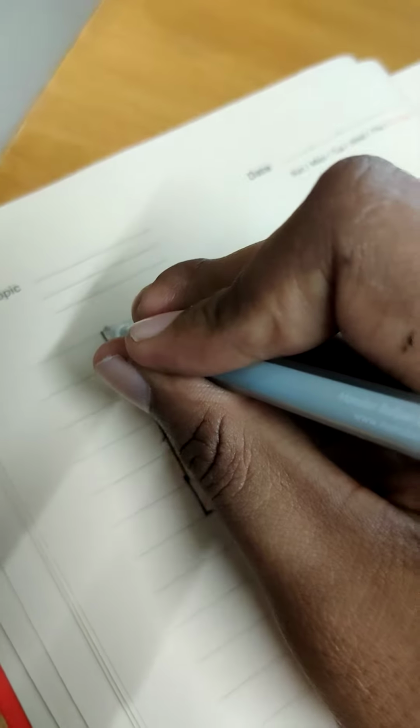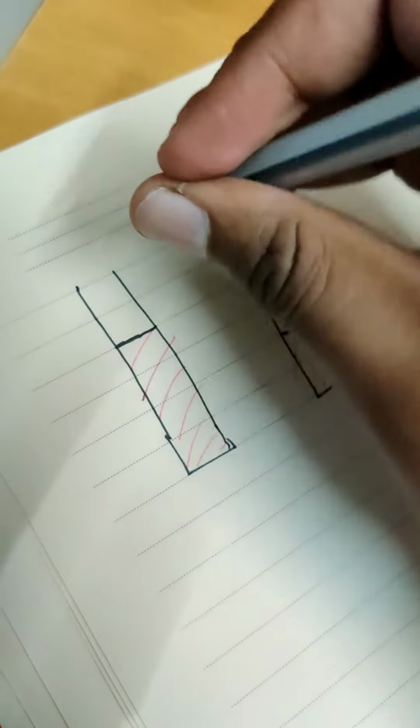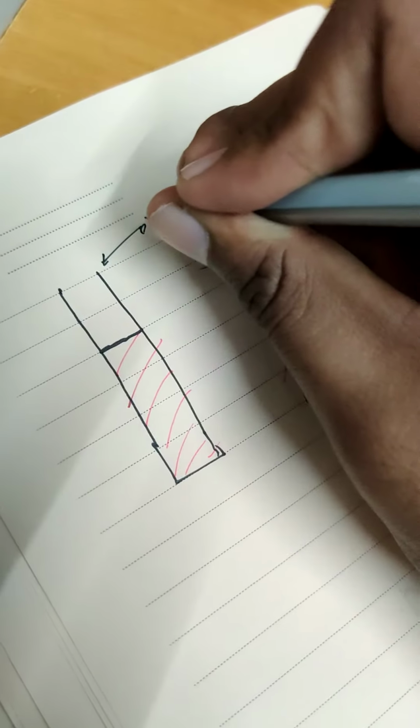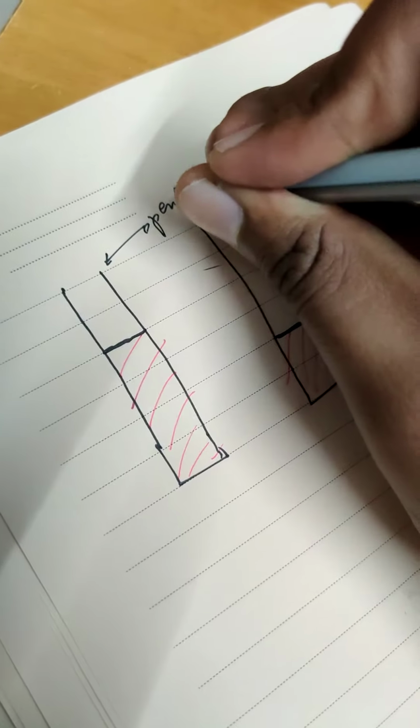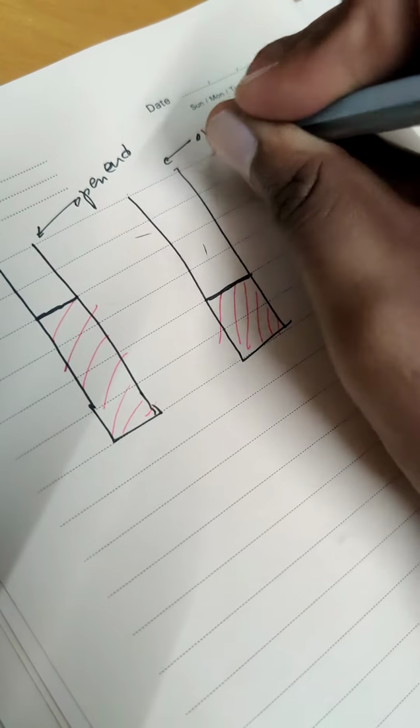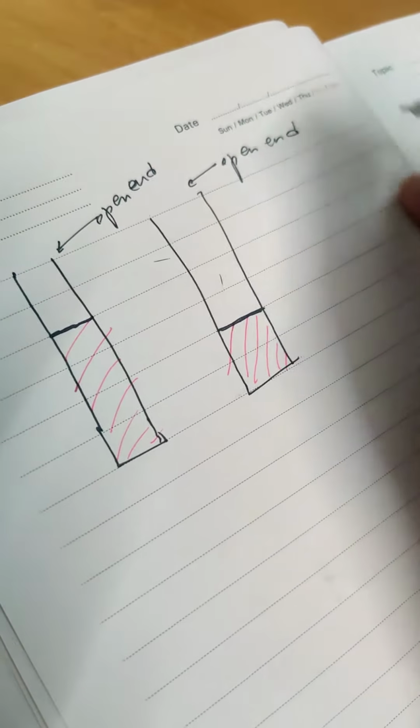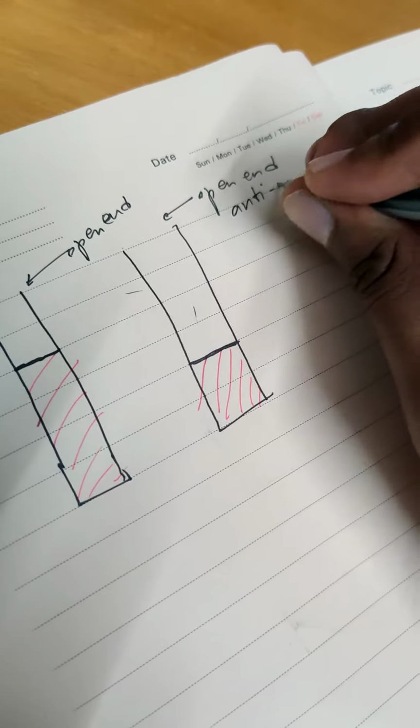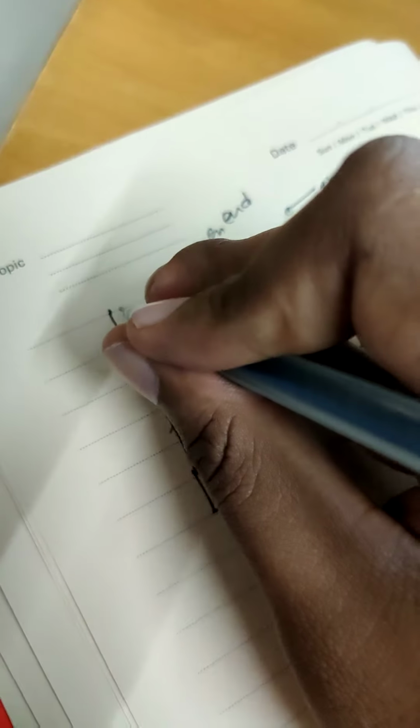Basically this is the open end. This is the part where there's no lid. This is called the open end, for both of them, right? Here there is always an antinode. This place always has an antinode.